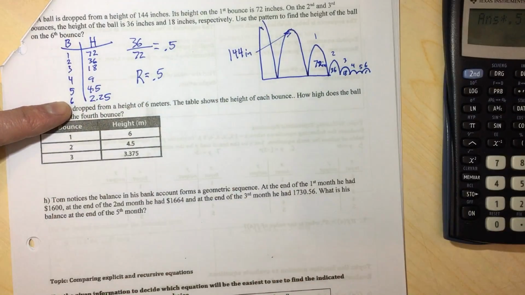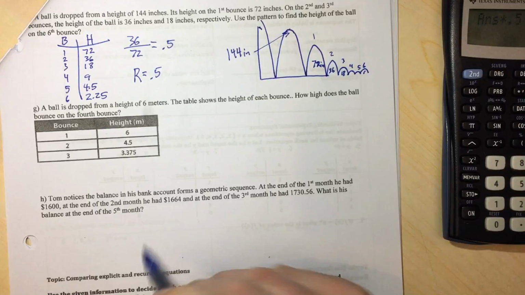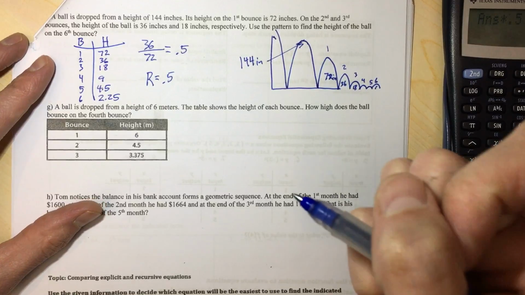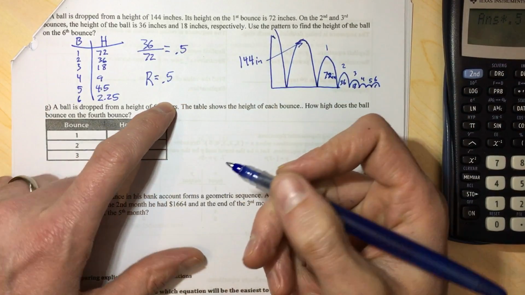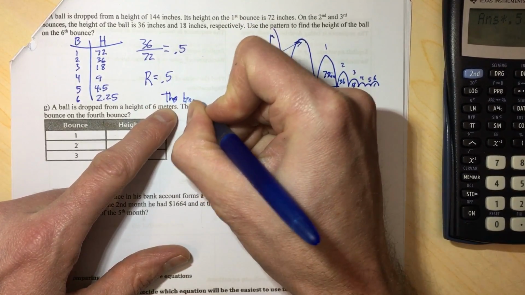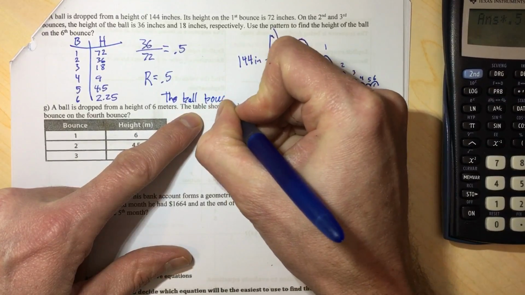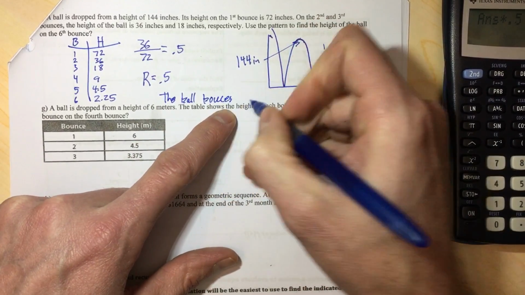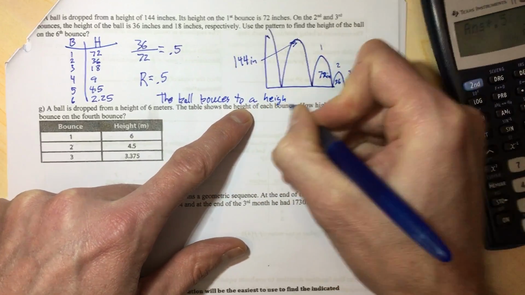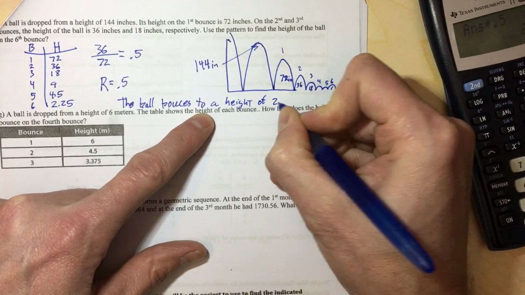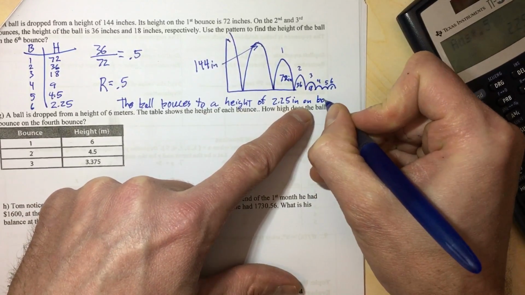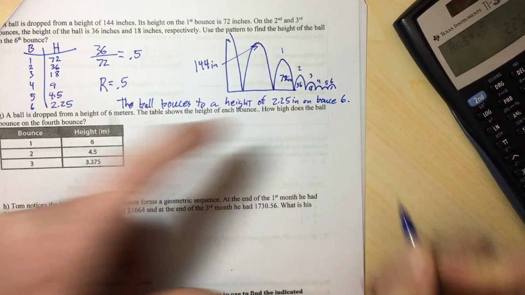Okay, so if you just leave it like this, though, you won't get full credit. Okay, so remember from the last one, what did I say? If it's a word problem, you've got to write a sentence. So you would say the ball bounces to a height of 2.25 inches on bounce 6. Okay, full credit right there.